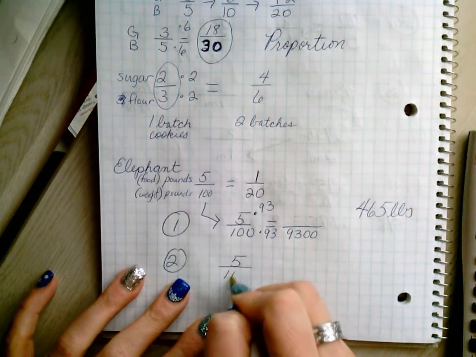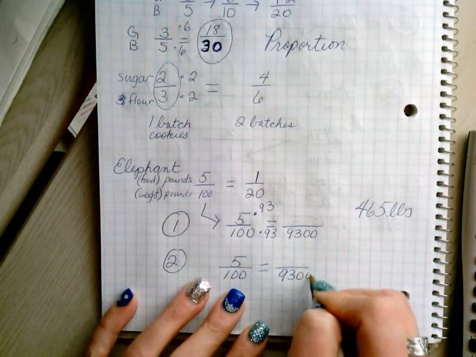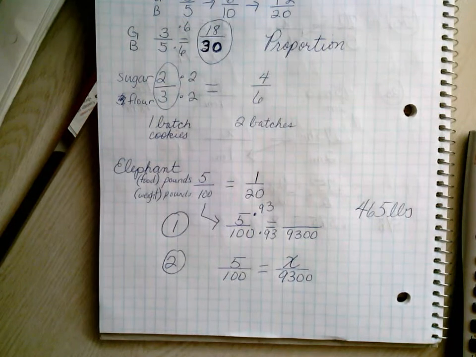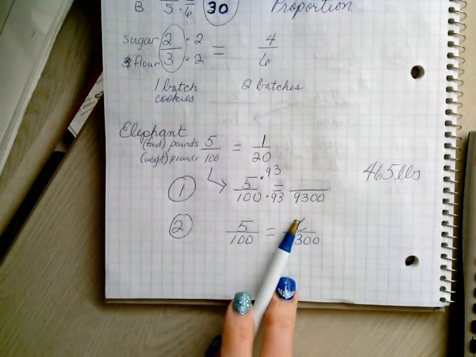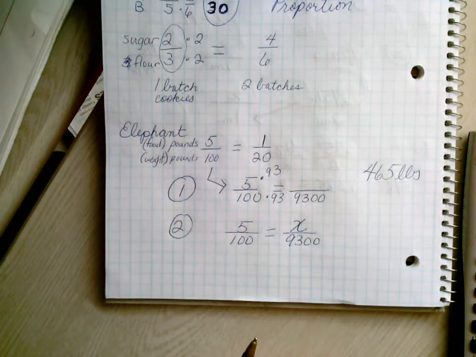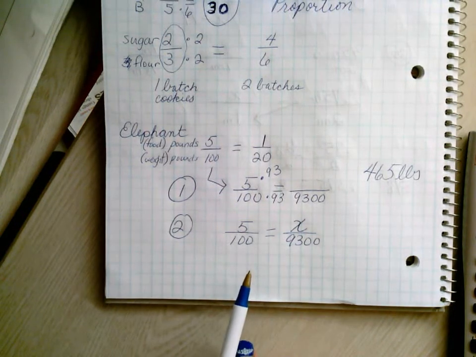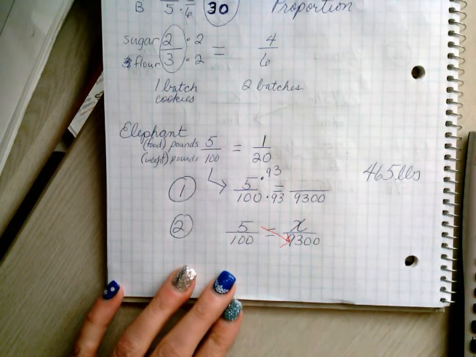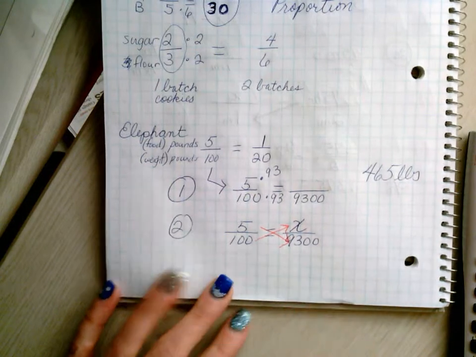If I know the original ratio and I want to equate it with a new one, I can also create an algebraic problem to help me solve. Here's how it works. We happen to know the denominator here, but we didn't know the numerator, so I put in a variable x. You can use whatever you want for the variable there. Since these two are equal fractions, their cross products are equal. Cross product meaning the product of 5 and 9,300 equals the product of 100 and x.